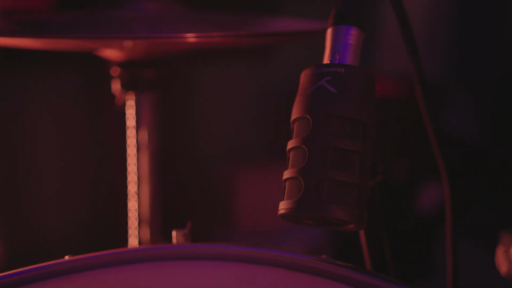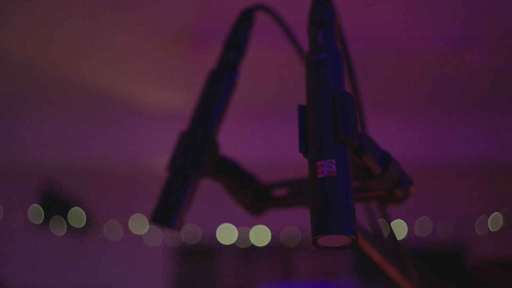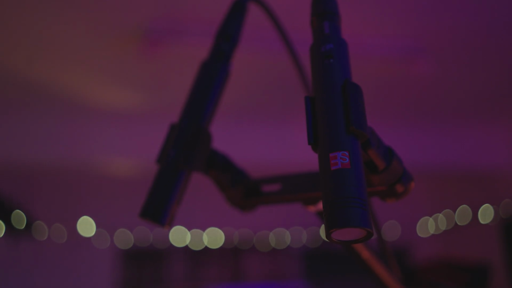And if you're interested to know what mics I use for the drum kit, for the kick, I use the Shure Beta 52A, and for the snare drum, I use the Audix, and for the overheads I use the SE Electronics SE7s.